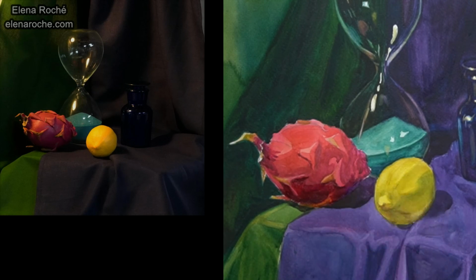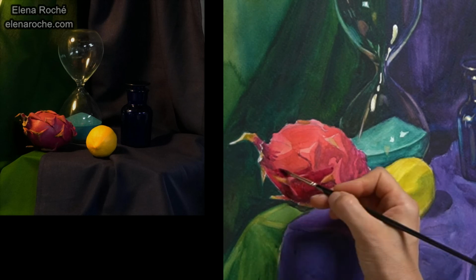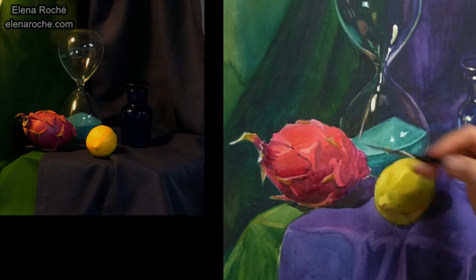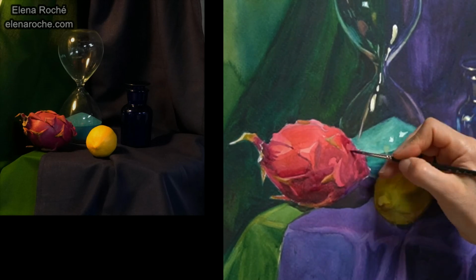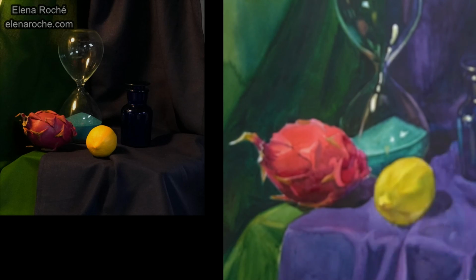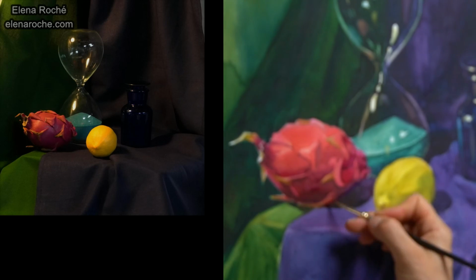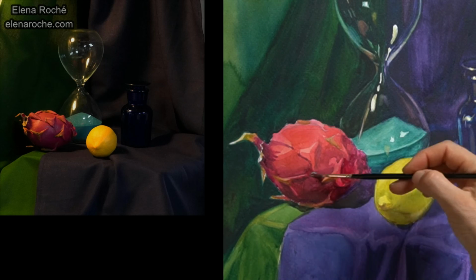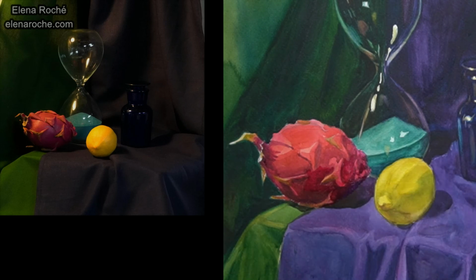But this time I'll work a little bit around my details here. Before I went in and just covered pretty much everything. Now I'm going to be more careful with my detail. Give it the chance to stand out more. And you know, you just need to get close enough to detail here.